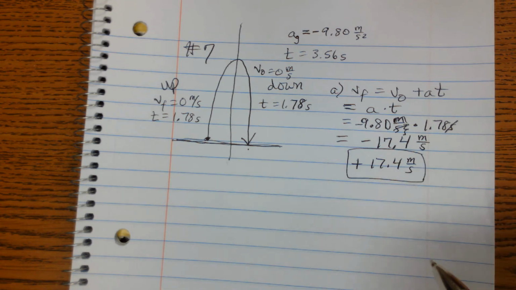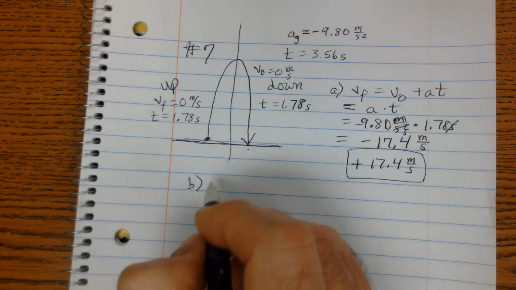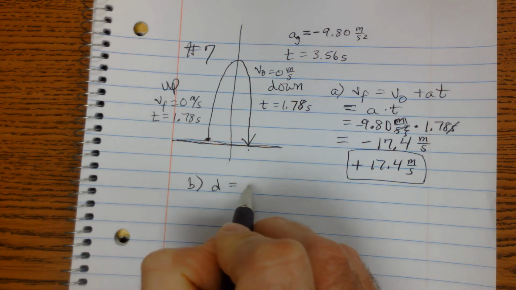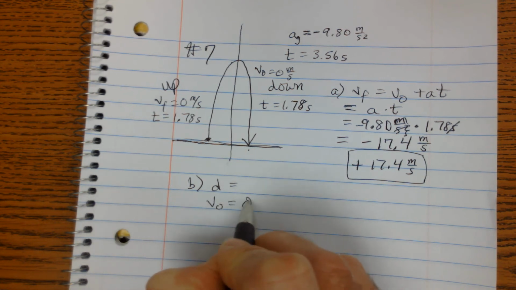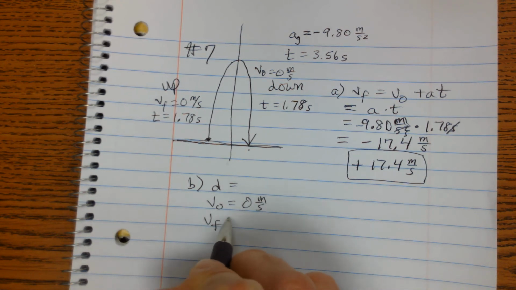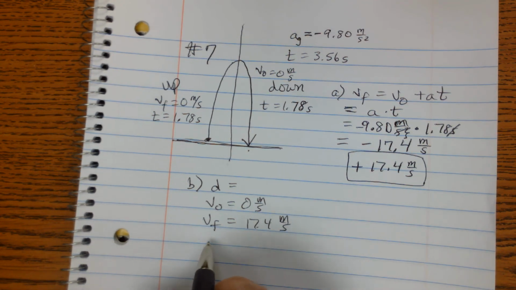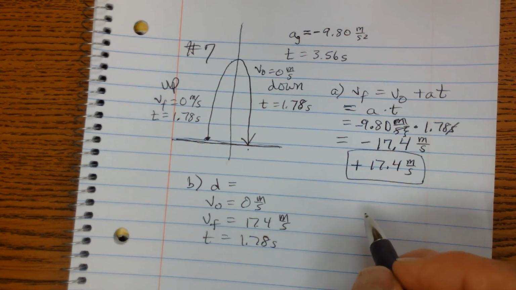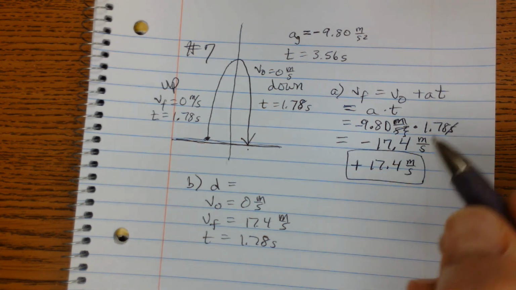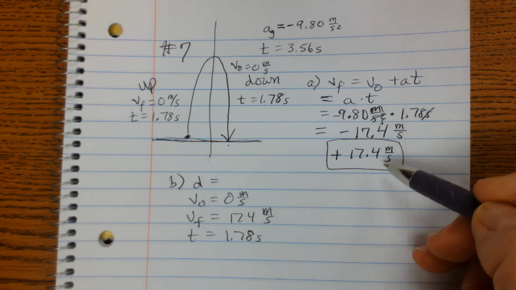Well, now we have an initial velocity. So in part B, we can say, well, I want to know the distance. I know the initial velocity is 0 meters per second. I know the final velocity is 17.4 meters per second. I know the time is 1.78 seconds. And I would say when you're doing problems, anytime you can use numbers that have been given to you, those are probably more accurate than your calculated numbers because these do have some rounding in them.